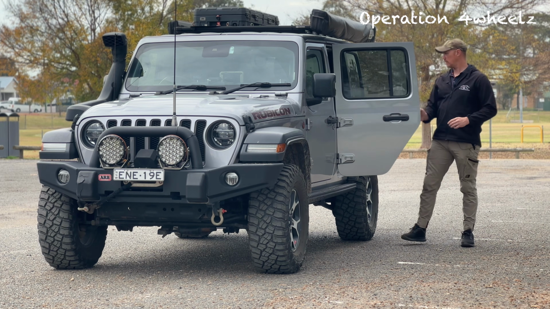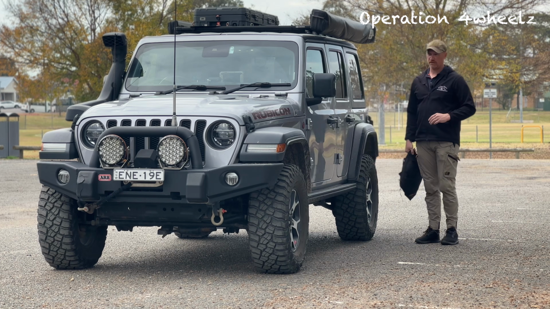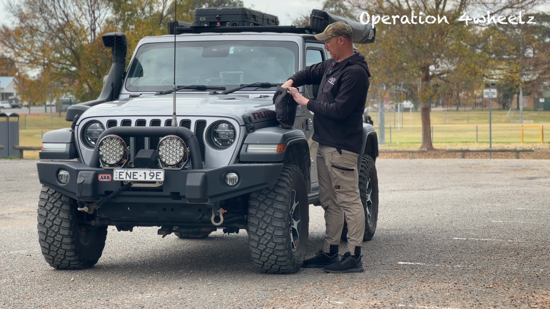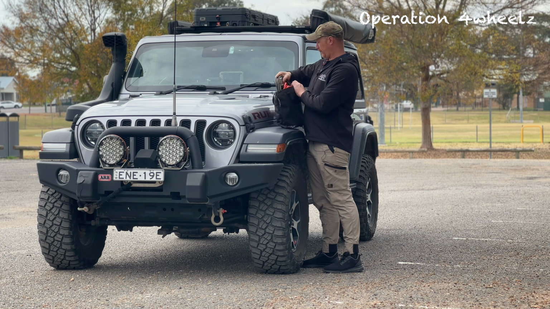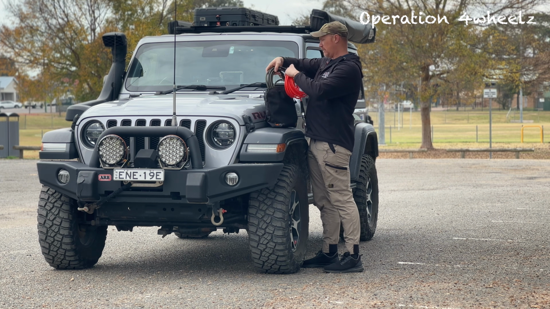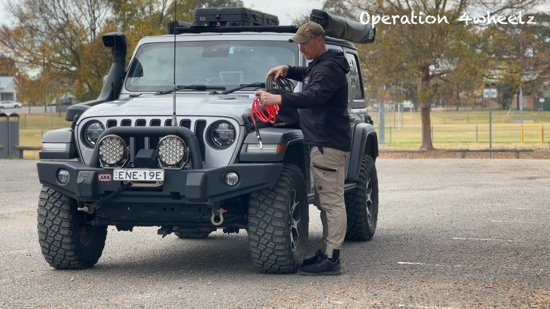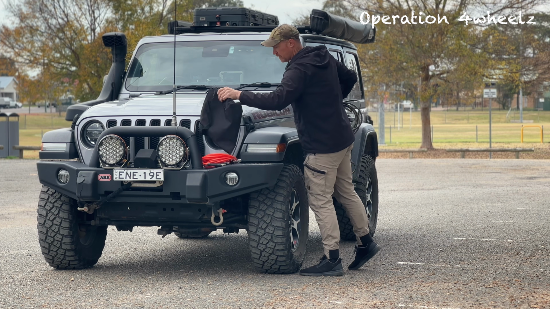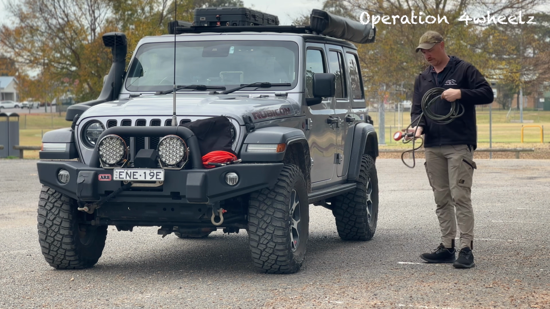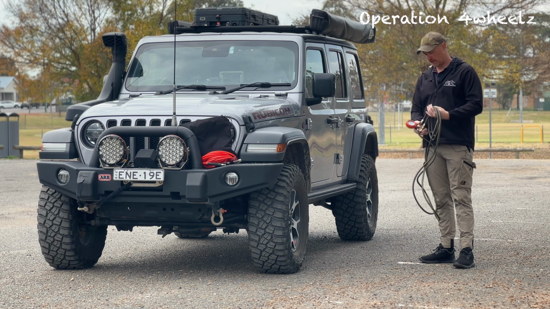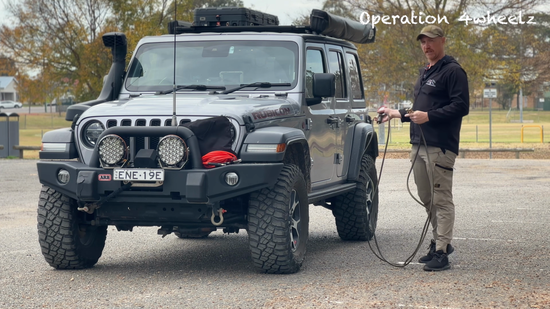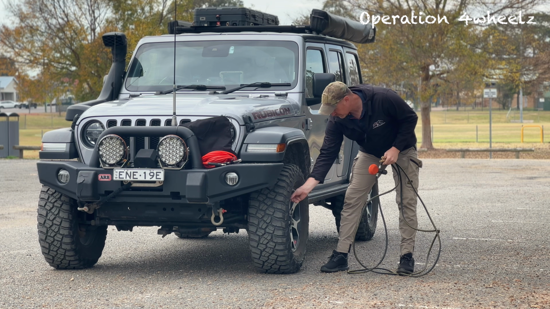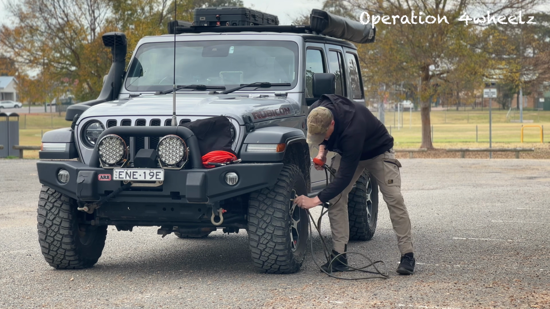Now I use this Max-Trax Indeflate. It just makes the job a little bit easier. It doesn't really make it faster, but what it means is that you can inflate and deflate two tyres at once. What it also does is equalise the pressure between the two tyres that you're adjusting. So we're going to adjust the tyres on the left hand side here, so we can connect that one up.